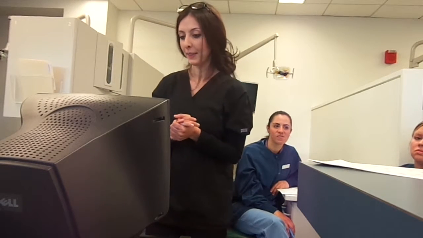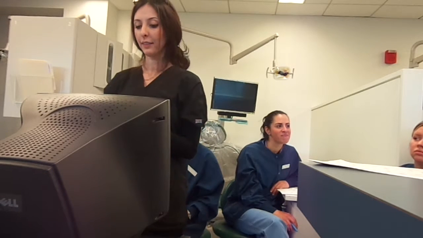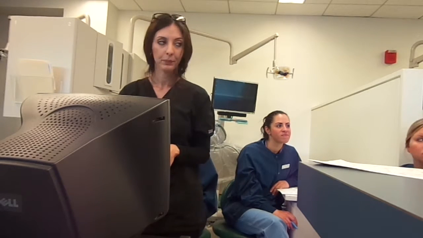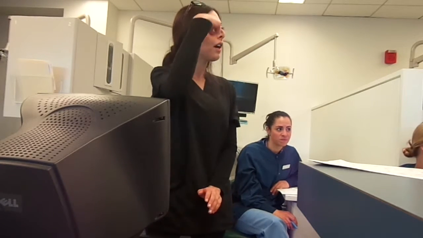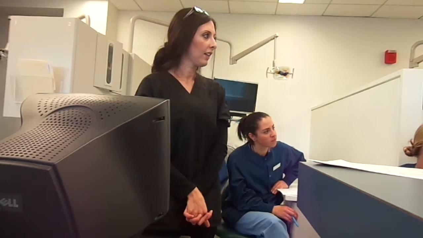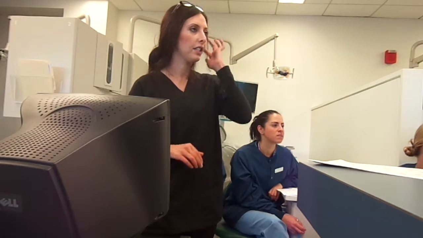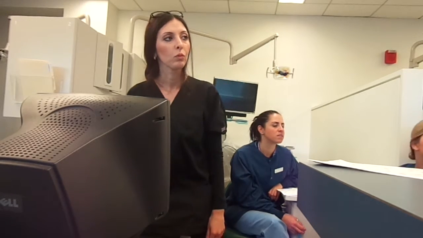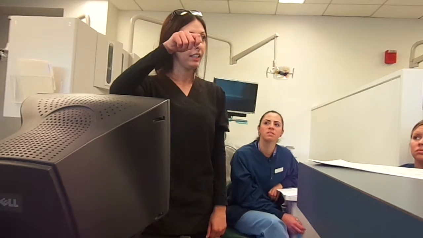Any questions? So if there was a white or clear filling just on the occlusal surface? Make sure we say white composite, tooth-colored filling. There's nothing clear. If it was just on the occlusal, you would cover it with the Vaseline.